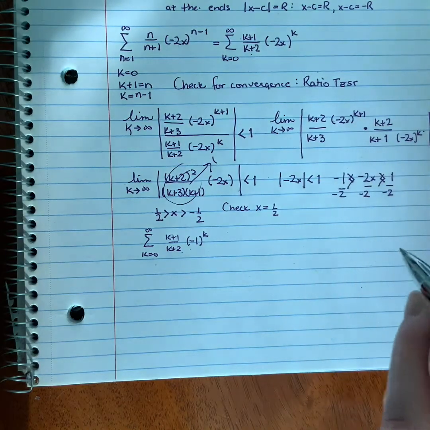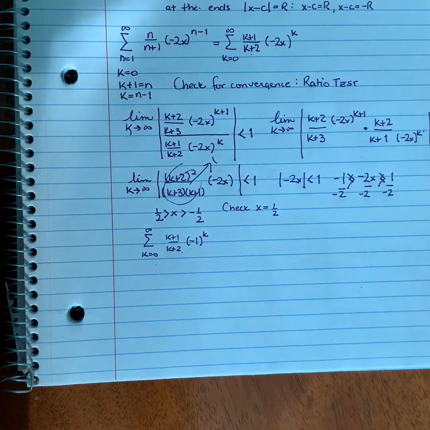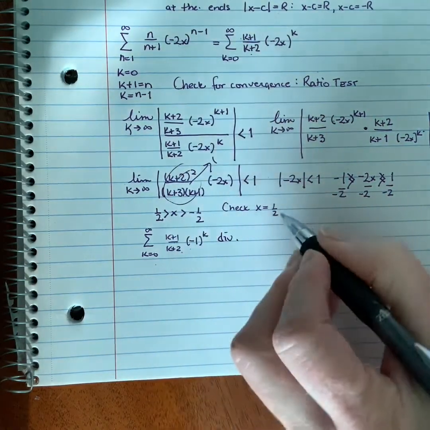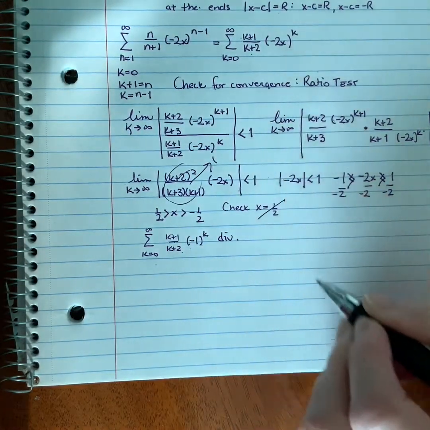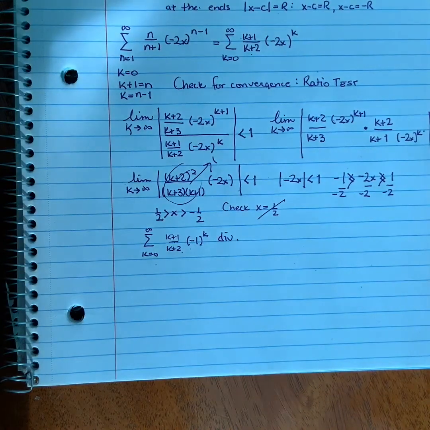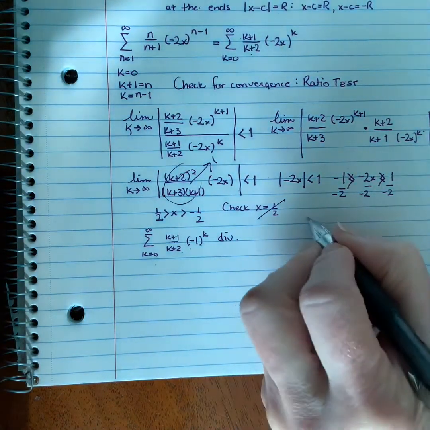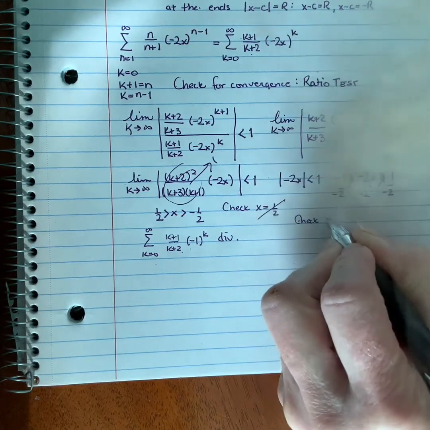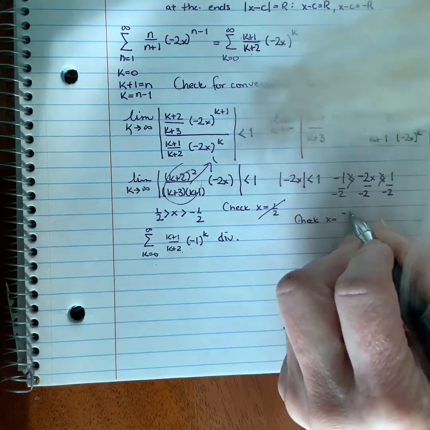You might recall that if a series has terms that do not go to 0, then it automatically diverges. So this diverges, so this is not part of our interval of convergence. Now we've got to check the other piece. So let's check x equals minus 1/2.